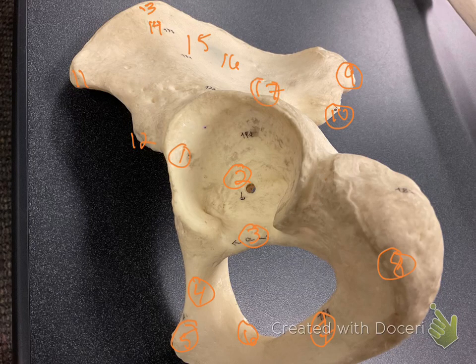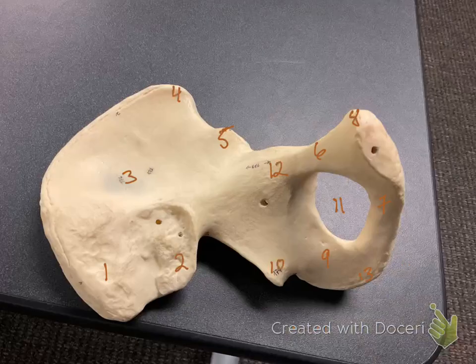Number 17 is inferior gluteal line. This is the location of the middle gluteal line. Number 15 is the superior gluteal line. Number 14 is our ischial tuberosity, the iliotuberosity. And then number 13 is where we see the iliac crest.